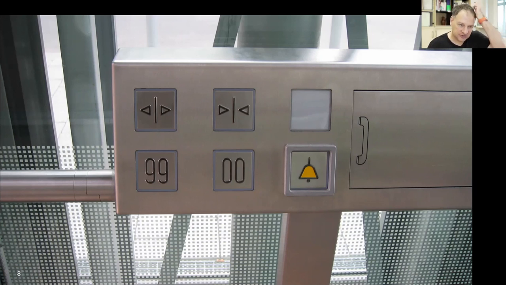So in fact, 00 is not where the toilets are in this building. It's actually the ground floor. And 99 is the first floor underground, because this building goes into the ground. And I don't know what the guy who mounted these plates was smoking when he did his job one morning, but I can only guess as to what was going on.